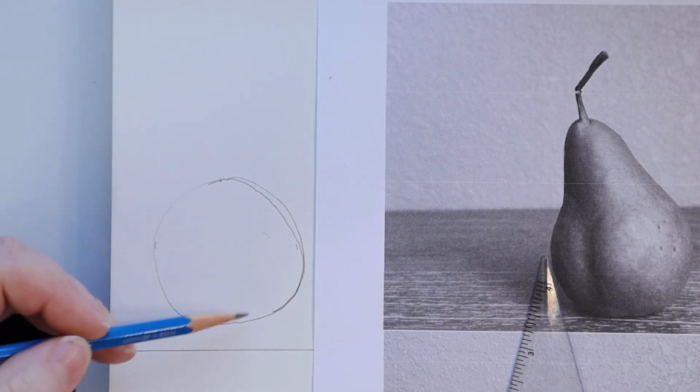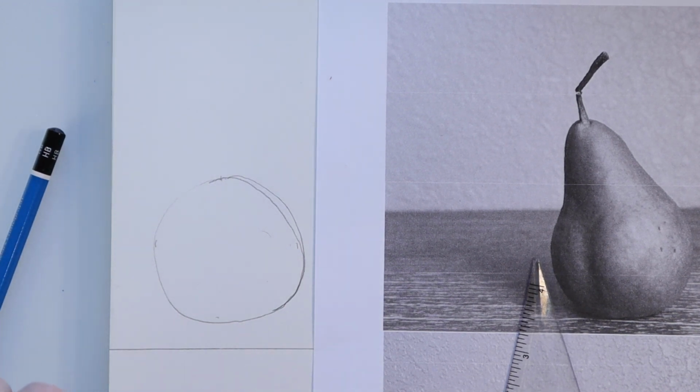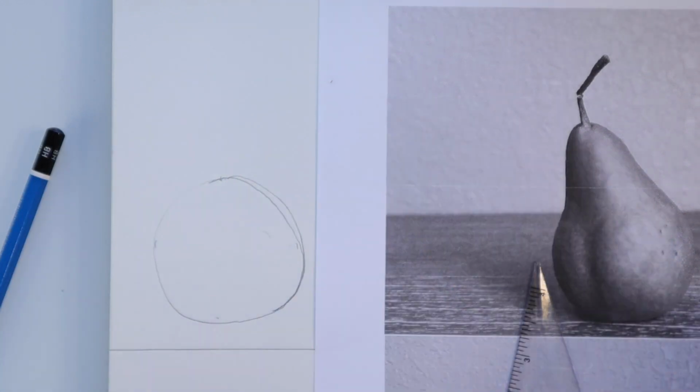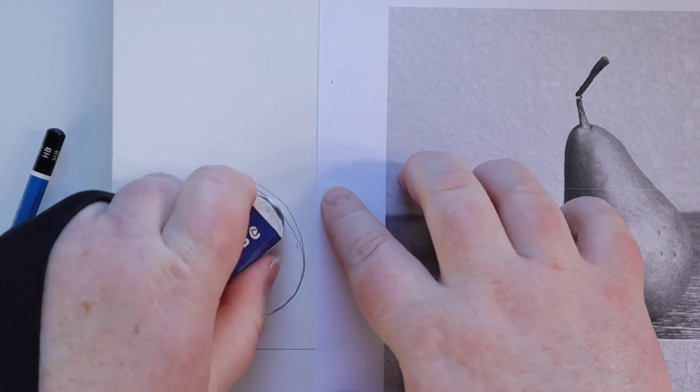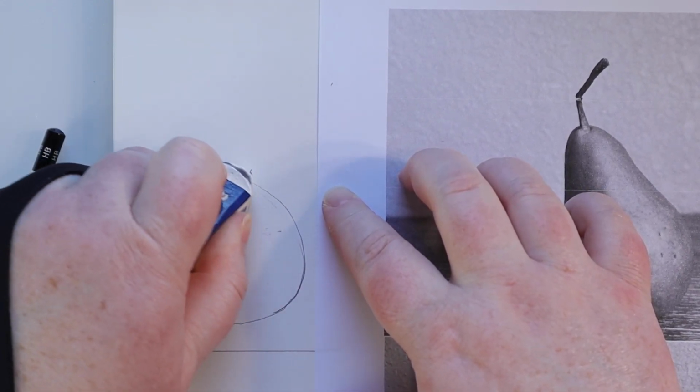So we've got kind of a wonky circle, but it's going to work in our favor because this pear is leaning to its left, and we notice that, and we want to take that into account. So actually my poorly drawn circle is going to help me sort of render this shape here.